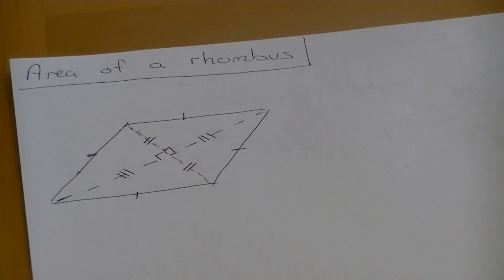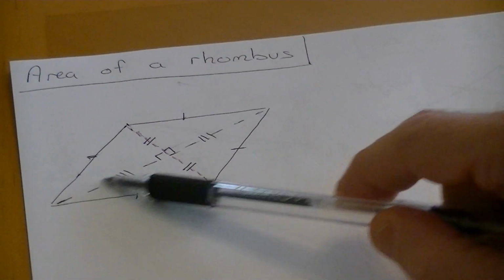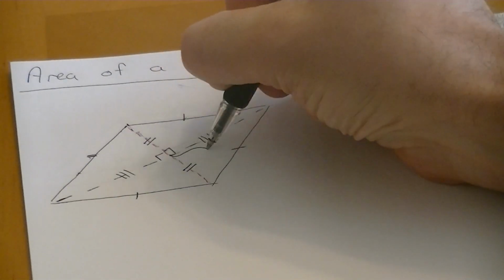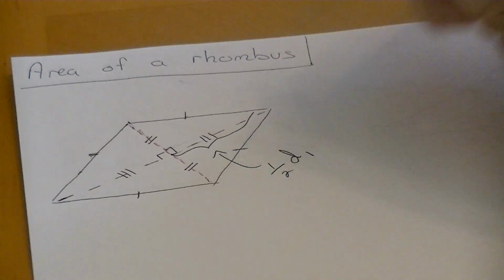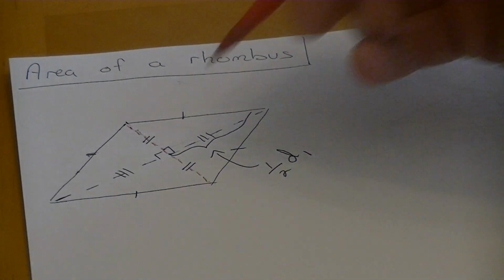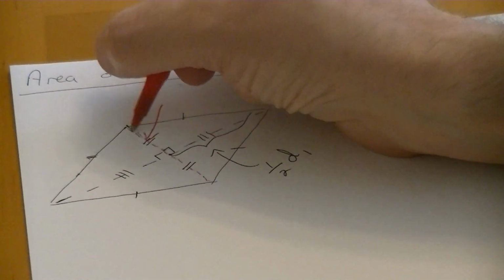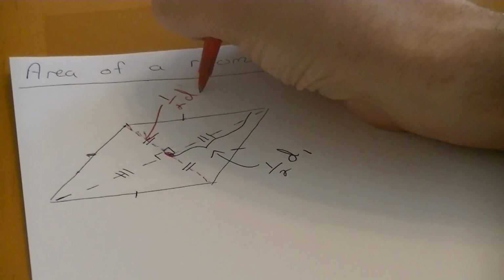So, if this is diagonal number 1, then this piece is exactly half of diagonal number 1. And if the red diagonal is diagonal number 2, then this piece is exactly half of diagonal number 2.